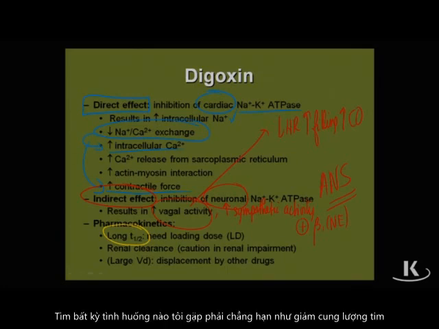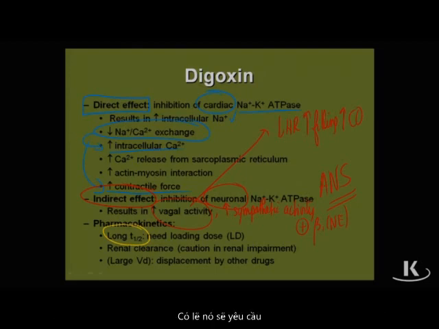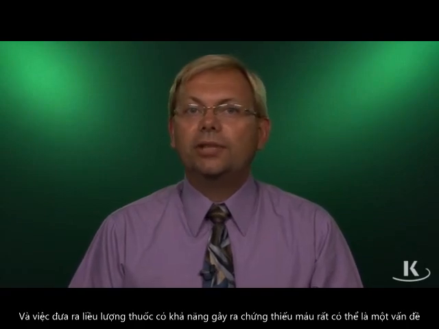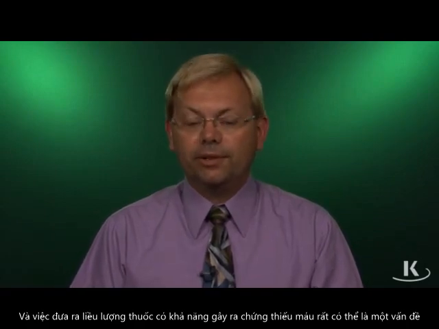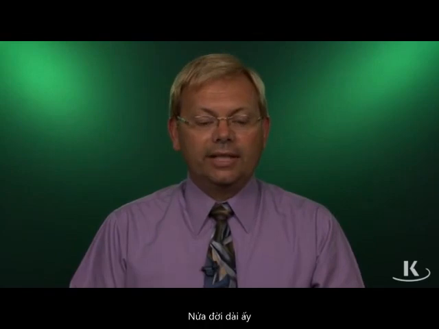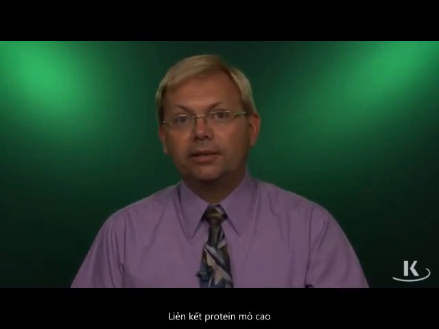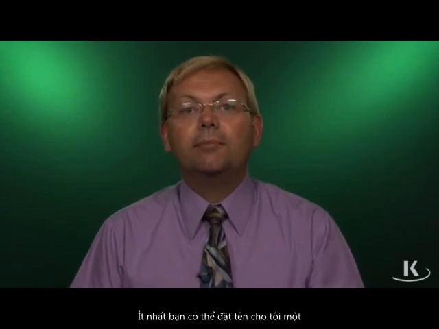And in situations that are emergent, such as a drop in cardiac output, it would probably require loading doses of digoxin. This is actually what we refer to as digitalizing a patient. And giving loading doses of a drug that has the potential for arrhythmia might very well be a problem. That long half-life comes from primarily high tissue protein binding. In effect, you can at least name me one: sodium-potassium ATPase, which is in tissues.